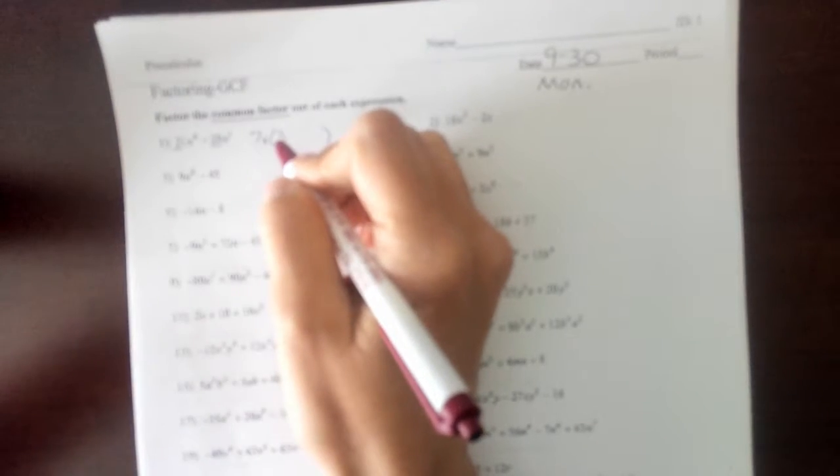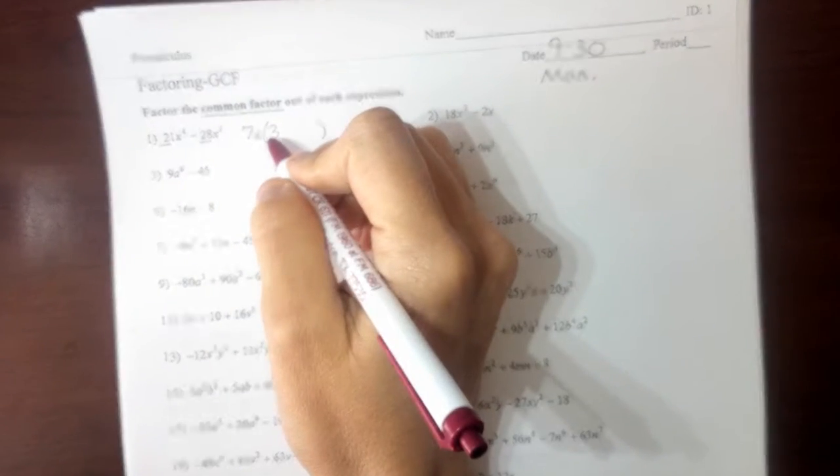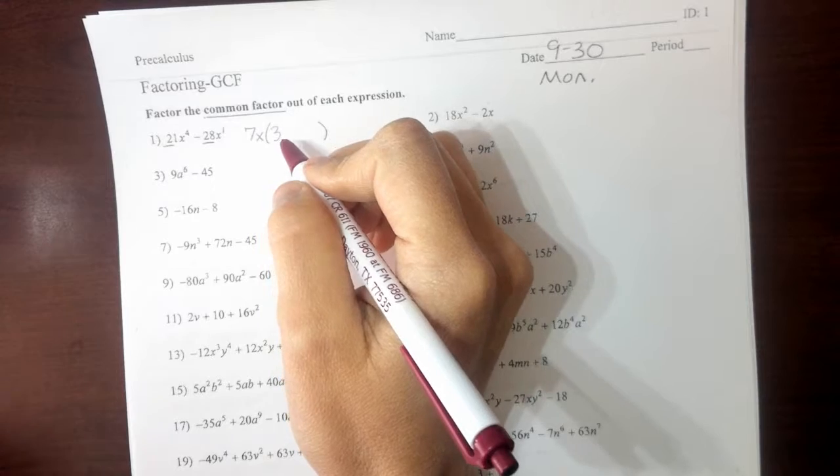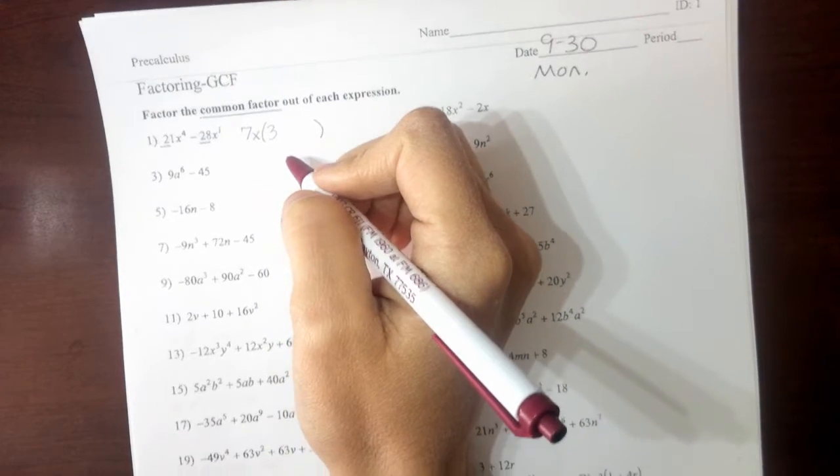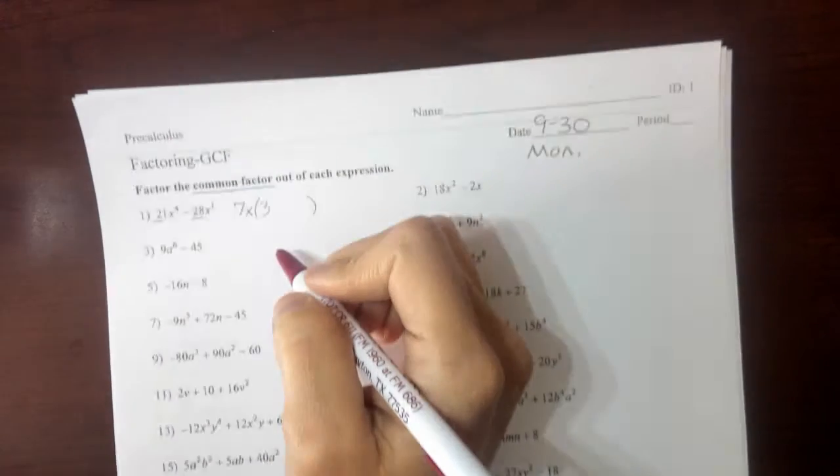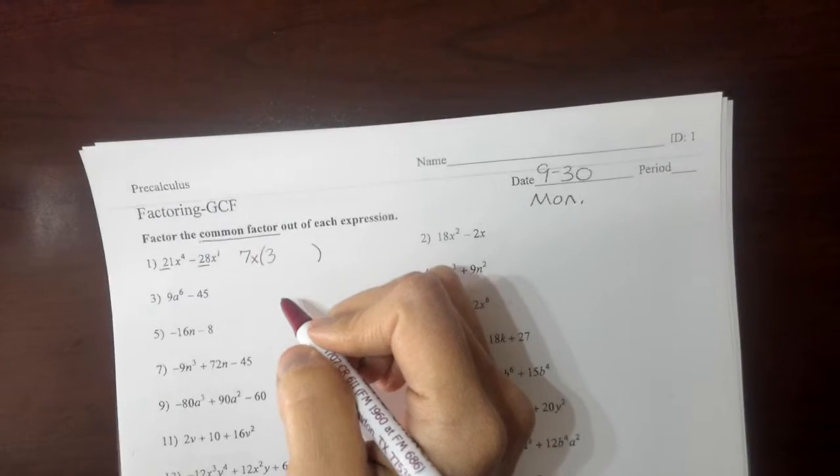Let me try to put it right on there, see if that'll help. I don't think that's going to help. But maybe slightly. I think I put it down here.